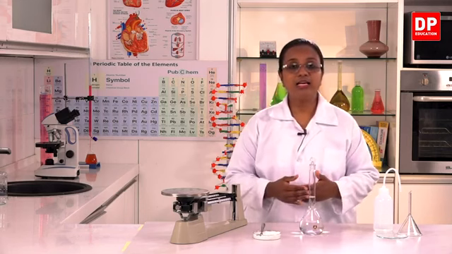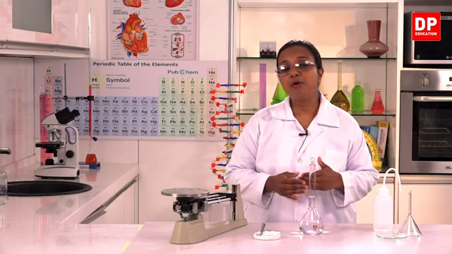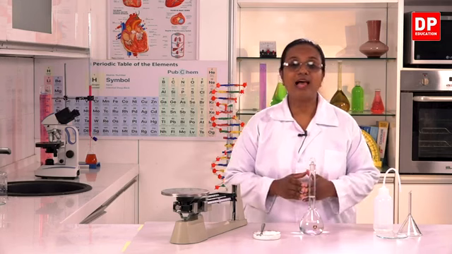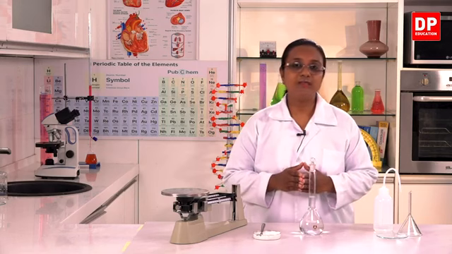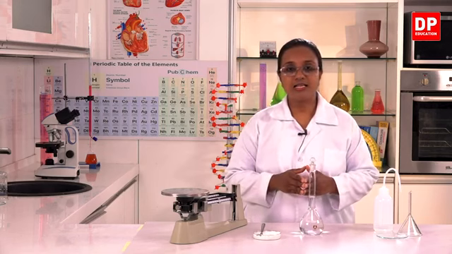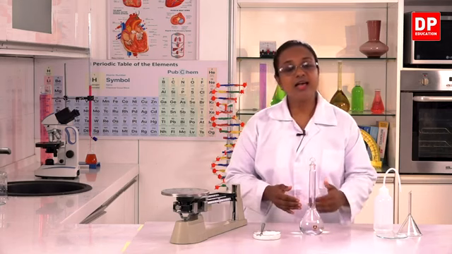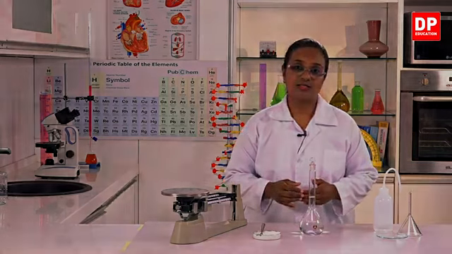And to make it more clear, if there are many people working in the lab, we can also include the name of the person who prepared the solution. So then the label will have all the necessary information. So students, keep it in mind that when we prepare a standard solution, the measurements have to be accurate, all the glasswares have to be clean, and once we do the preparation, we have to label the solution. So here I have the standard solution of sodium chloride. I have to have a label on this.